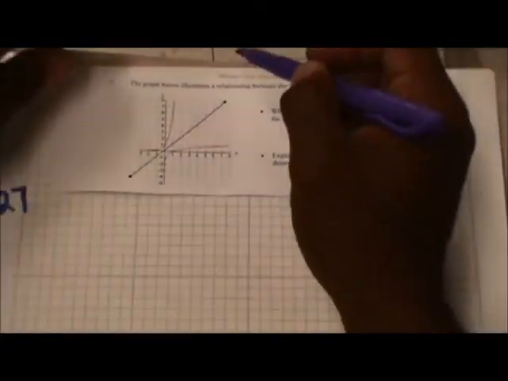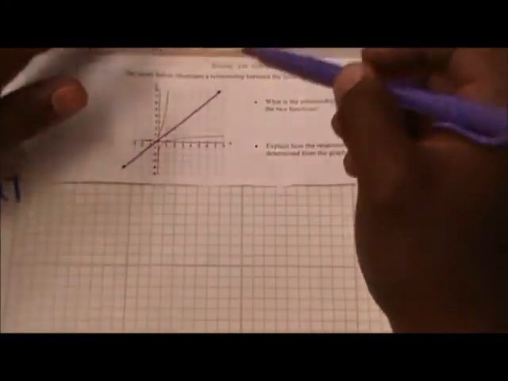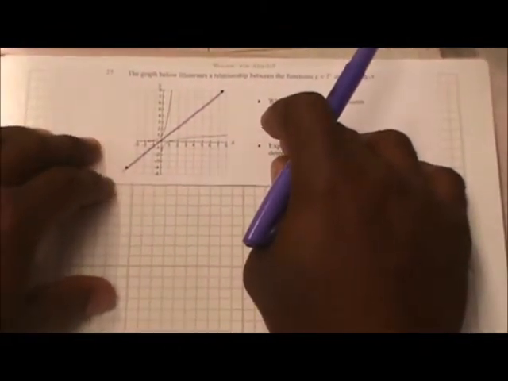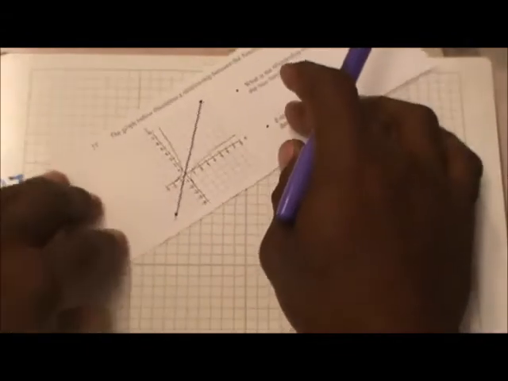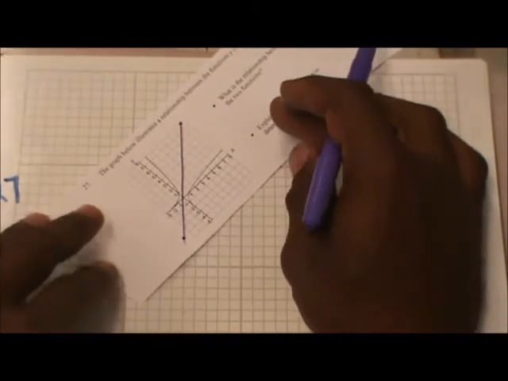Number 27. The graph below illustrates a relationship between the functions y is equal to 7 to the x and y is equal to log base 7 of x. What is the relationship between the two functions? Well, as we've gone along this school year, we've looked at functions where they've drawn this diagonal line, and if we take our head, remember we said tilt it to the right, we can see that the graph itself, I can actually, instead of tilting it, bring that up.